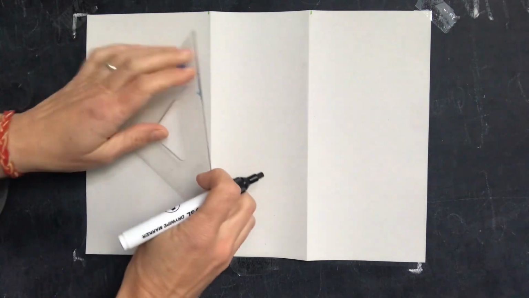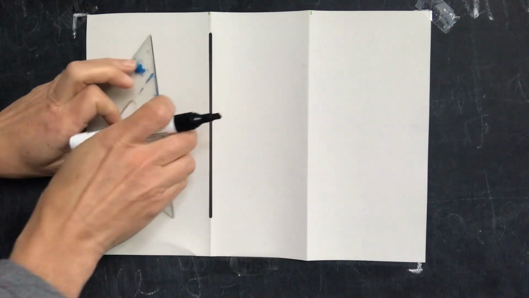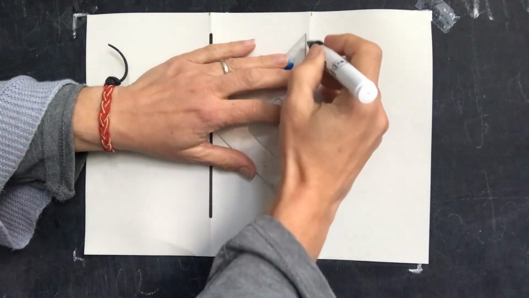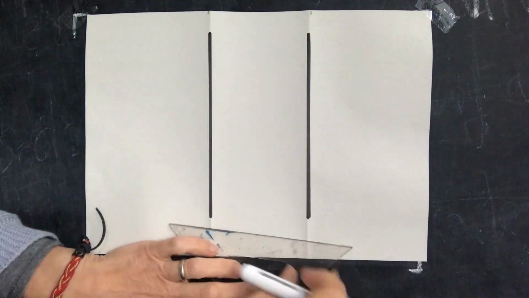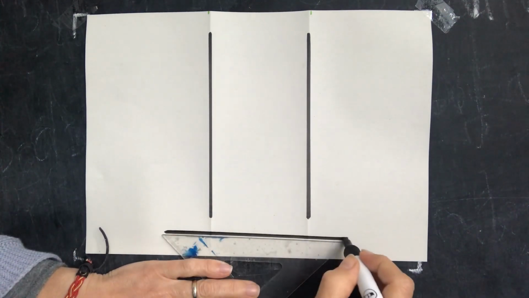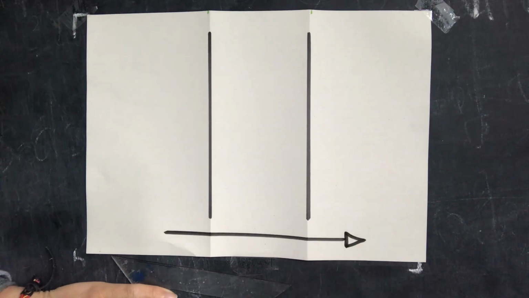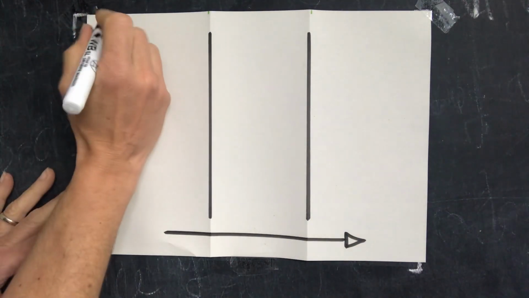Get your A4 page and fold it in 3 parts. And what we're going to do is divide the page in 3 time zones to try to create a timeline. We will move from the past on the left to the future on our right. And we're going to write each one of the time zones at the top.